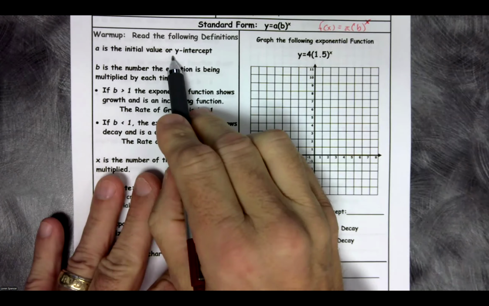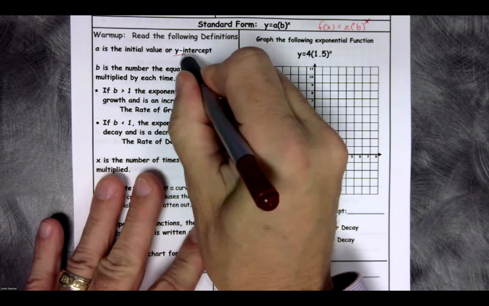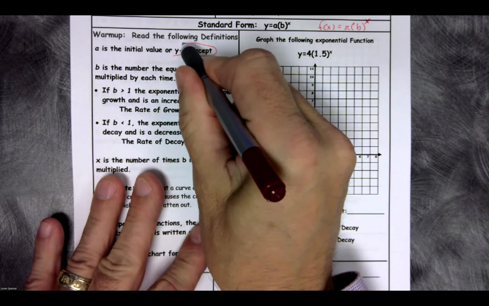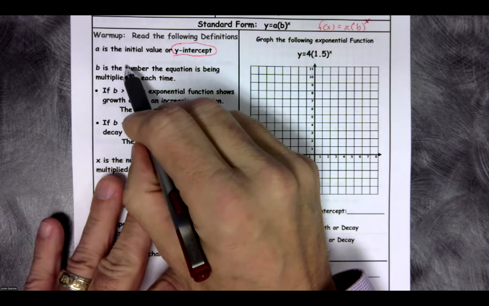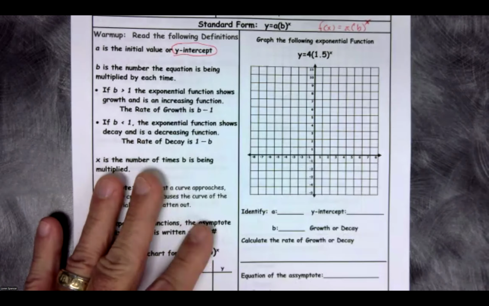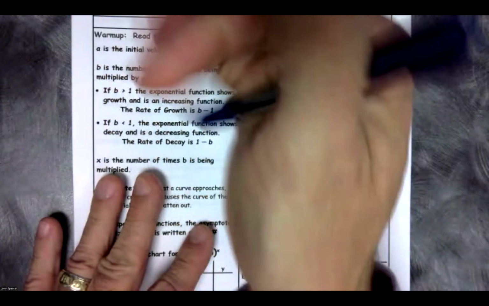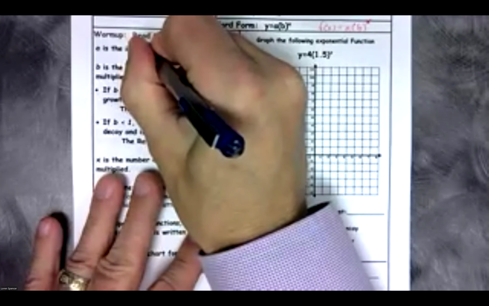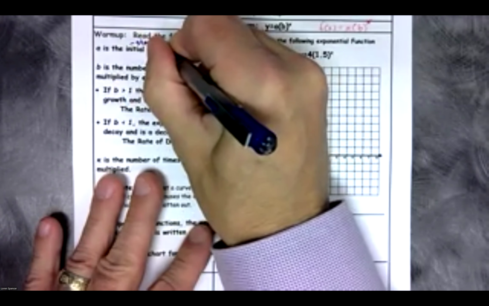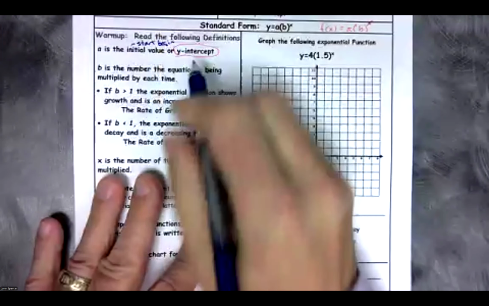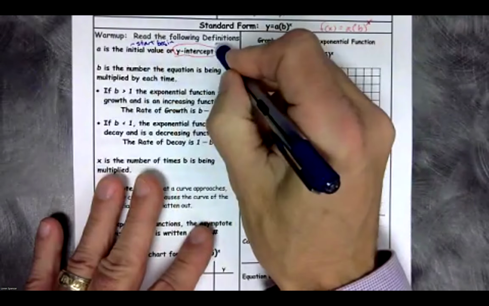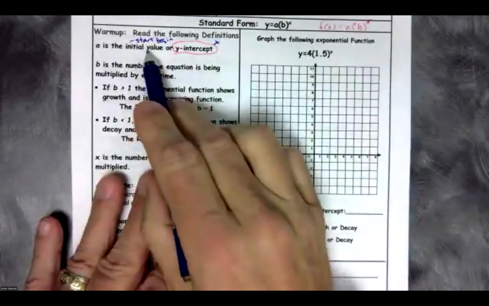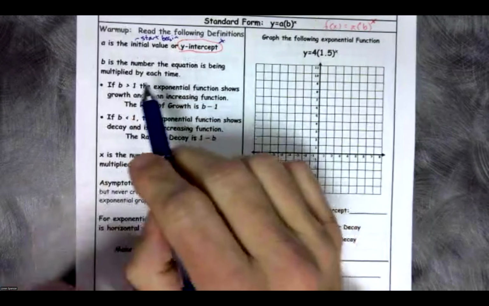A is the initial value or the y-intercept. We usually talk about it as the y-intercept, but if we're doing a word problem, the word initial or start or where you begin. So the initial, the start, or the begin. But really, it's just the y-intercept. This is what it really is. But in a word problem, start or begin or initial.